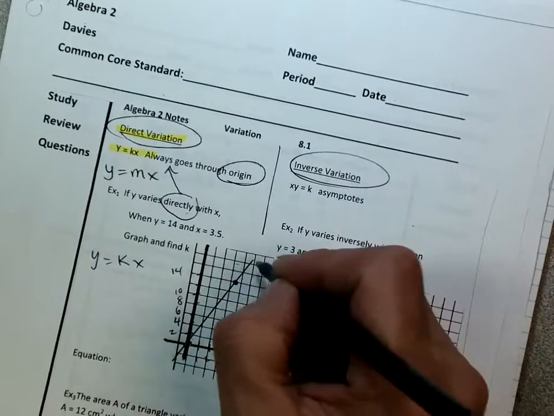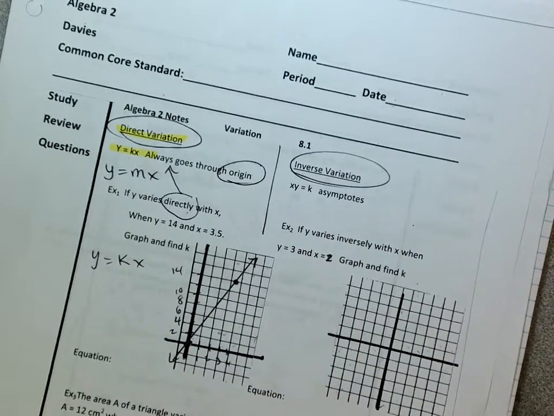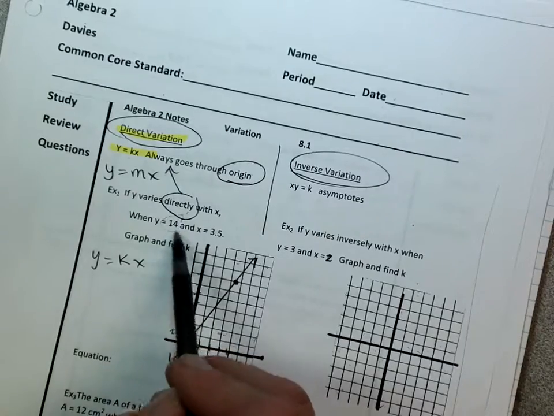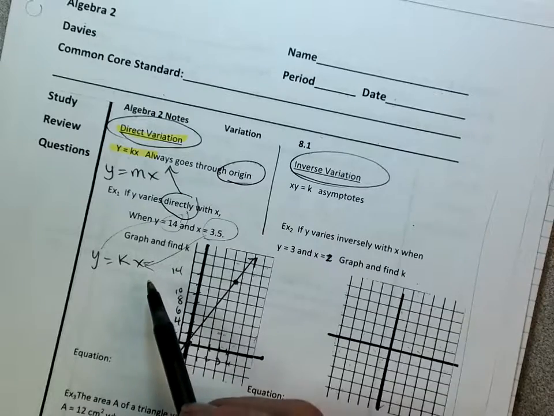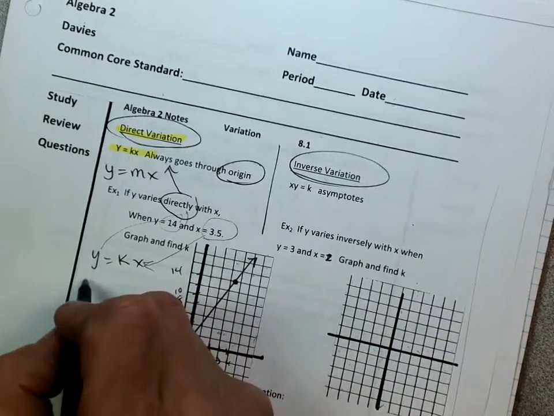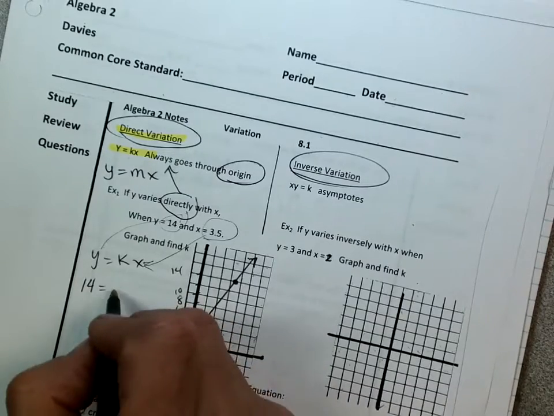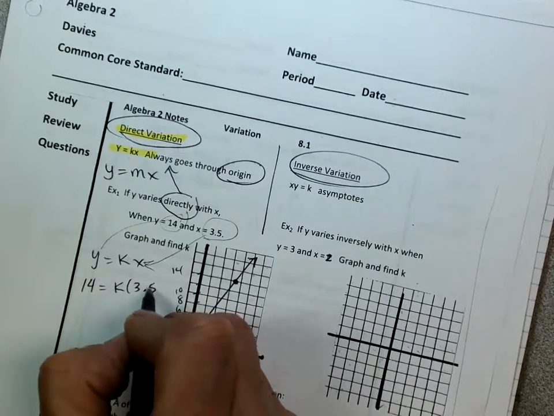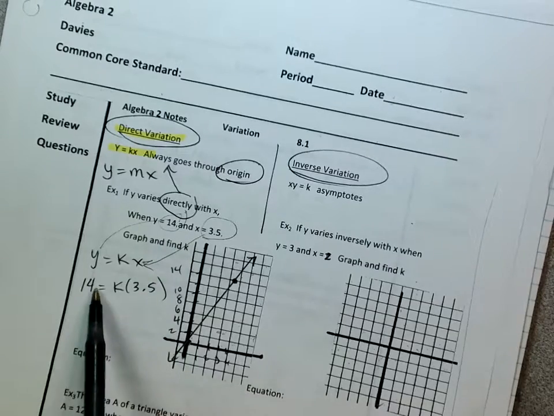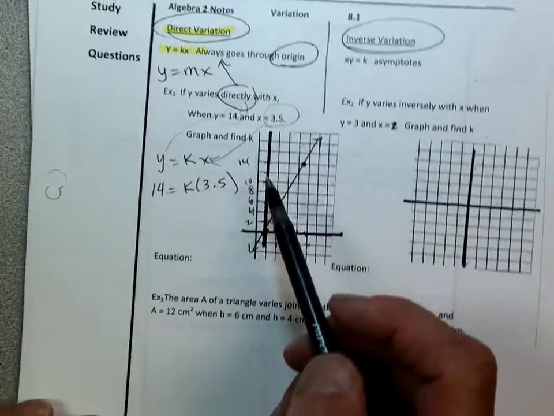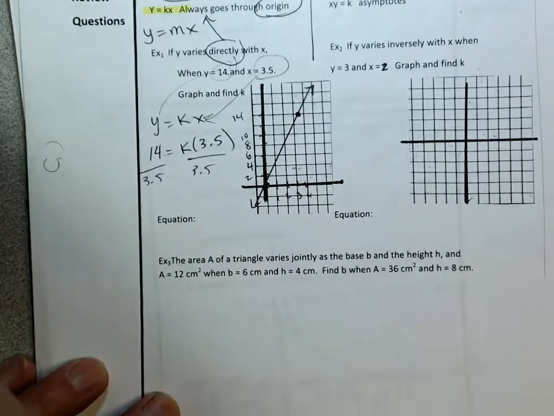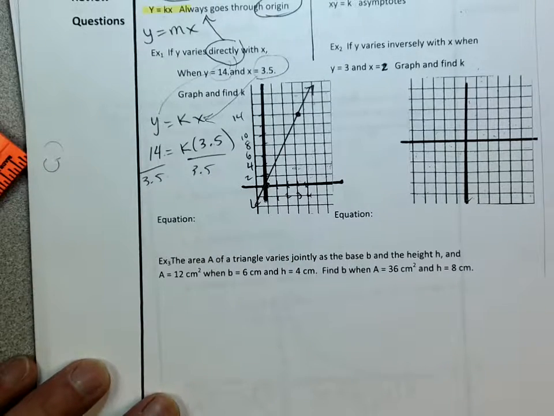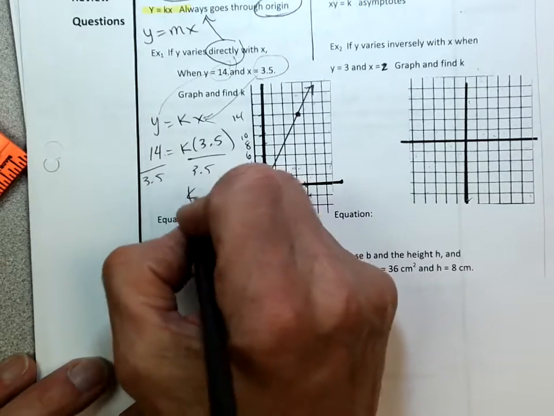Now, I've got it graphed, but if I want to find the value of k, I'm just going to plug things in. I'll put 14 there, I'll put 3.5 there, and I'll solve for k. So 14 is equal to k times 3.5, right? I just plugged them in. There's my y value, there's my x value. I need to solve for k now. So to solve for k, I'm going to divide by 3.5 on both sides, and I think it's 4, but I'll double check my calculator. Yeah, it's 4. So I get k equals 4.